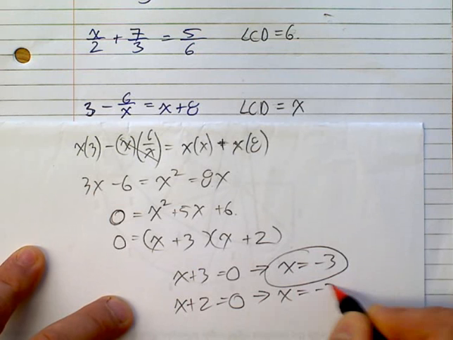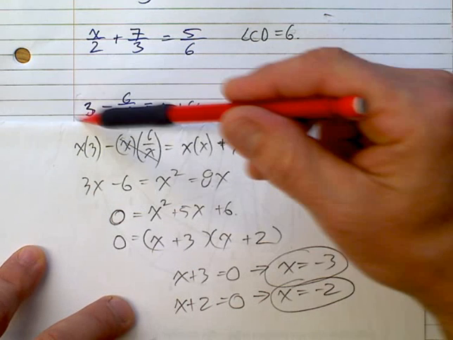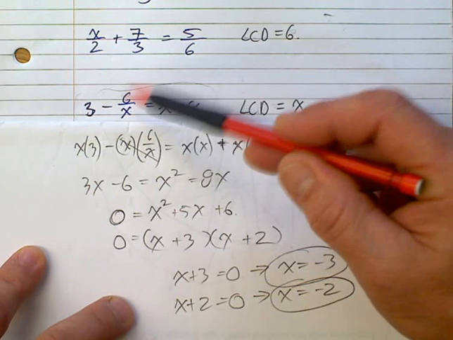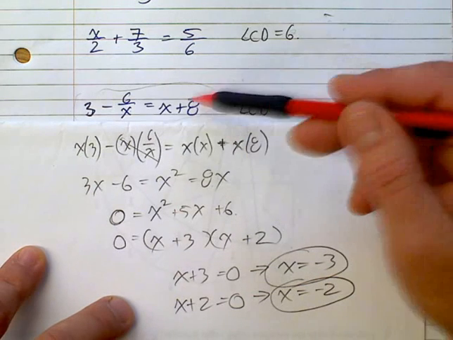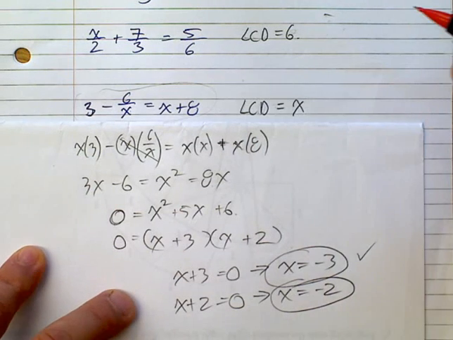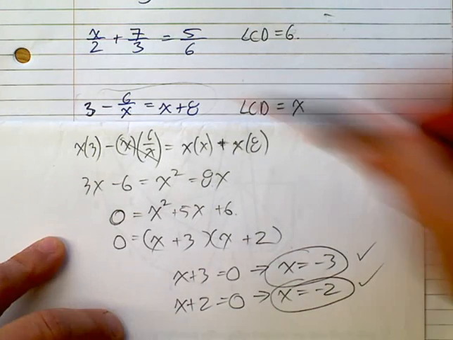Another solution. You look at your original equation. Does it work? Let's plug them in. Minus 3. That'd be minus a minus. That's 5. That side's 5. Perfect. Works. And the other side would be 6. So that works too. You got to check your answers. Plug them in. Make sure the left side equals the right side.